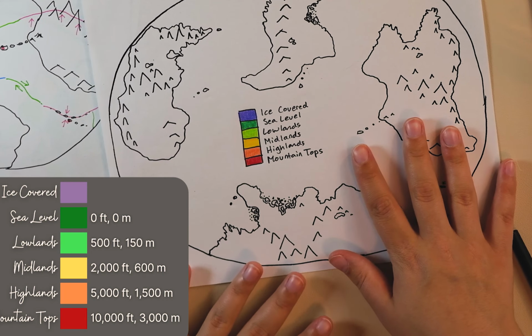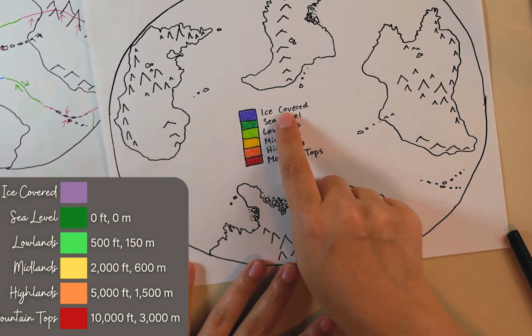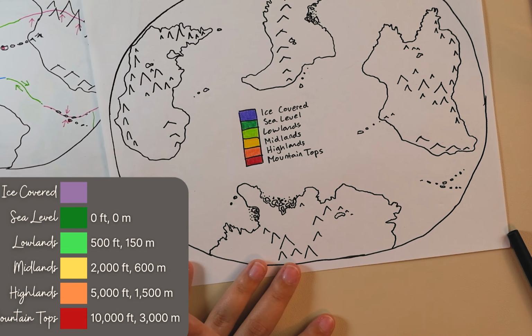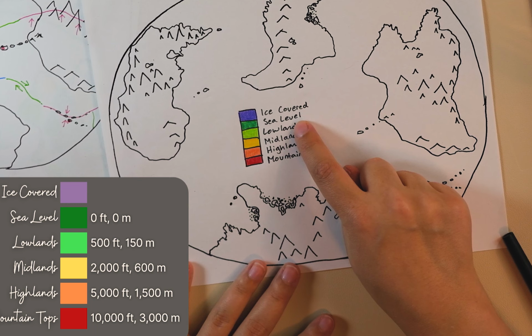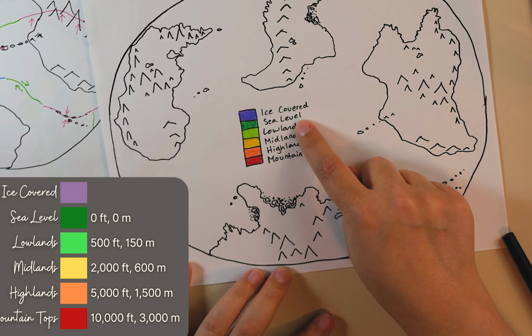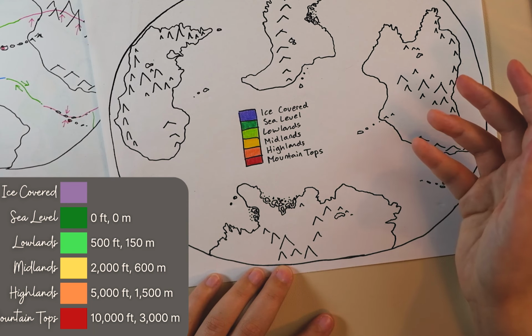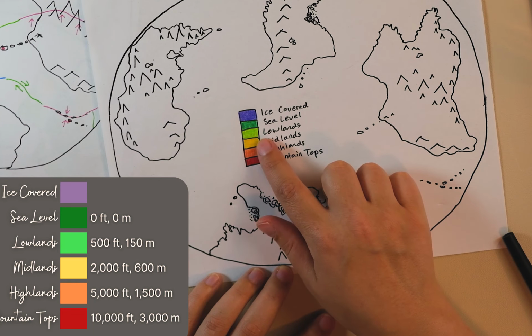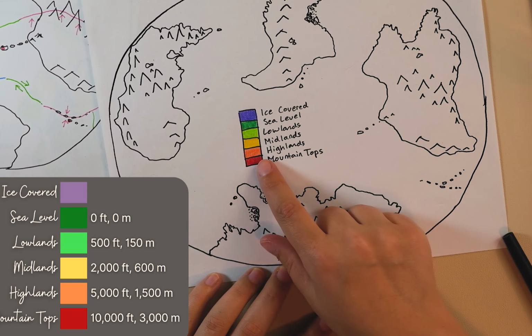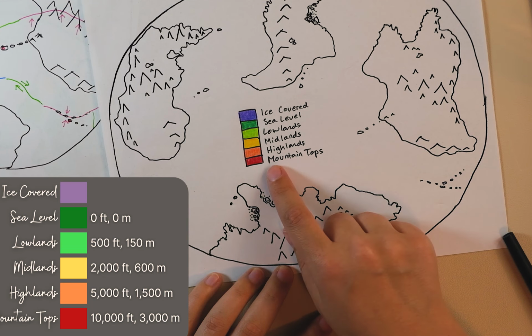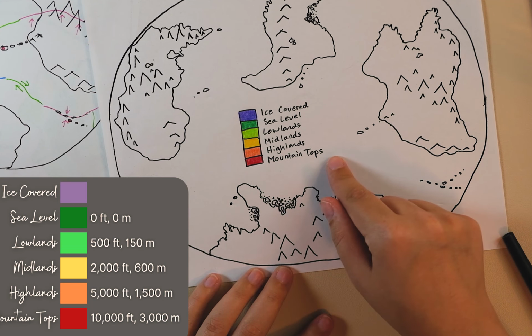This is the elevation scale I'm going to be using. I have purple, which is essentially ice covered, which is just domed areas that won't have a huge effect on air circulation. We will have dark green, which is essentially sea level or our lowest elevation. We will have light green or lowlands. We will have orange or midlands, dark orange or highlands, and red, which is our mountaintops.